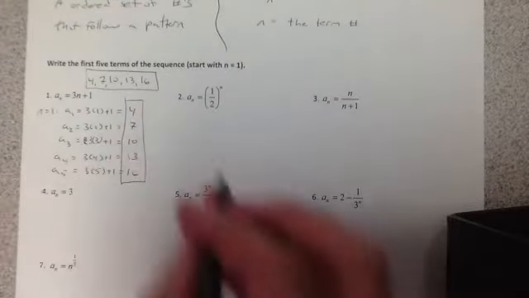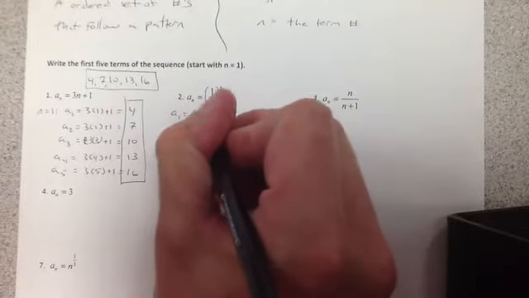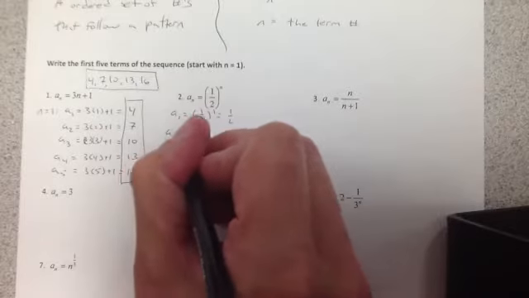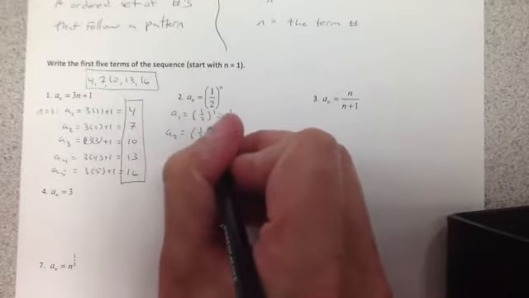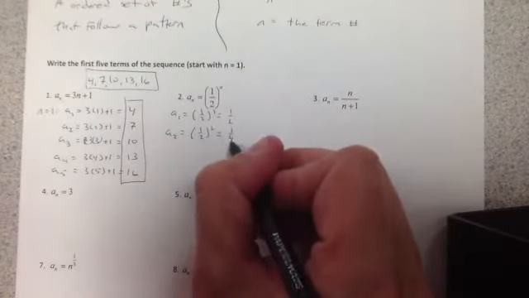Let's try the next one. Well, let's find our first term, a sub 1. Well, let n be 1. We get 1/2 to the first, and that's pretty easy, 1/2. Let n be 2. 1/2 squared. Now that's pretty easy. 1 squared is 1, and 2 squared is 4.